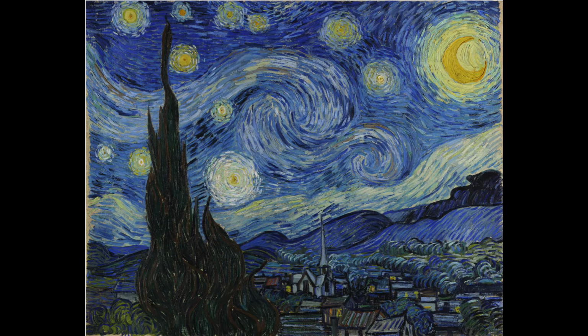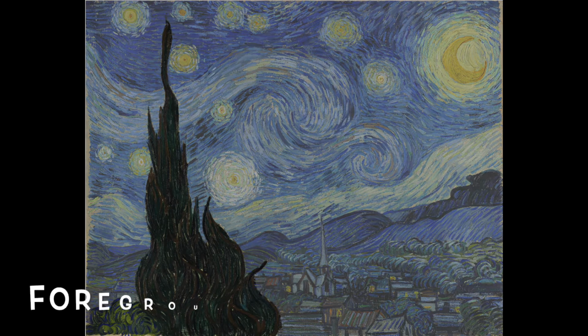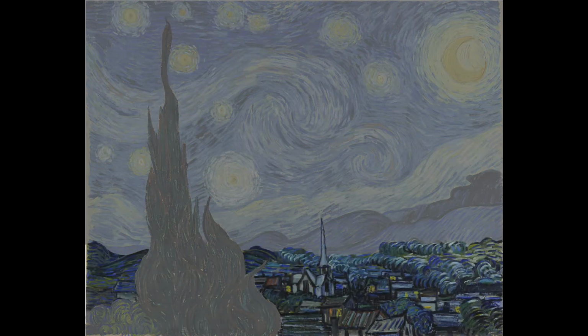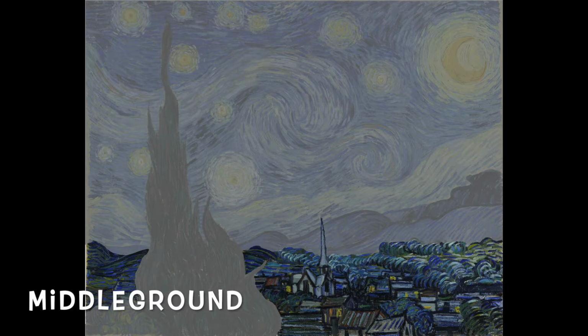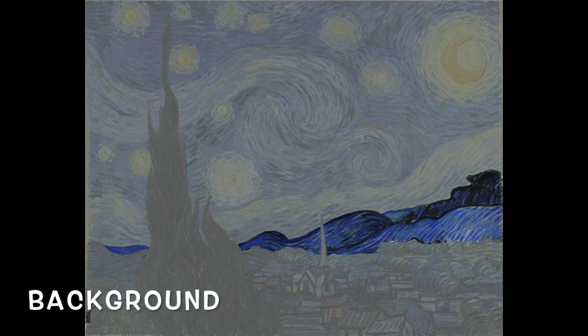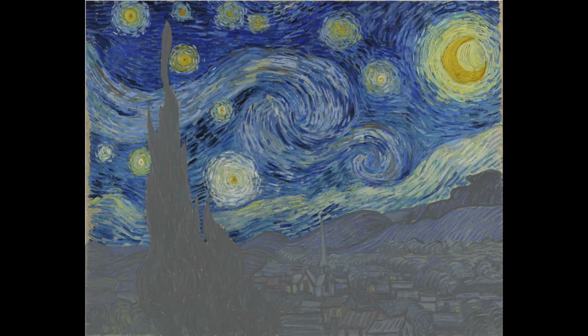We can think of a landscape in sections. The foreground, things that are closest to us. The middle ground, things that are a medium distance away. The background, where things are farthest away. And the sky.